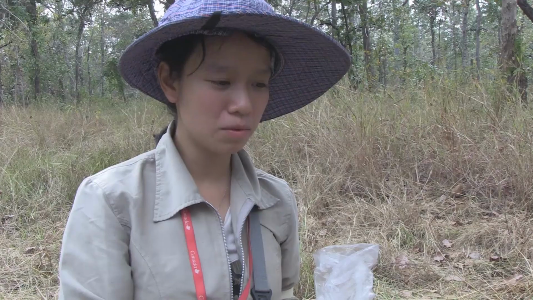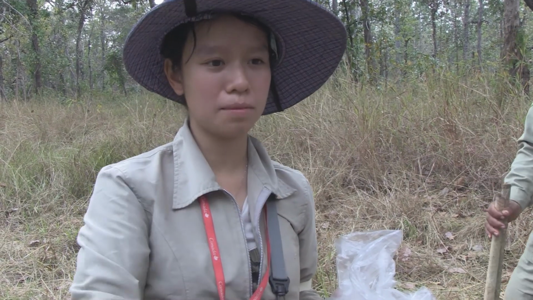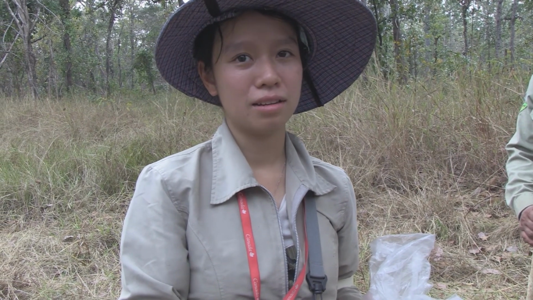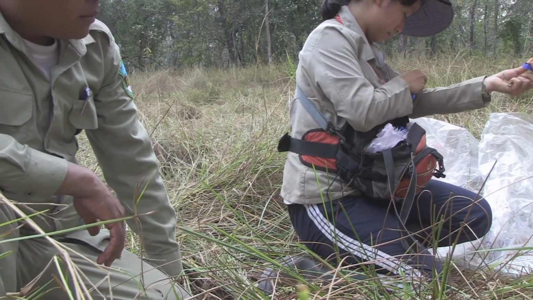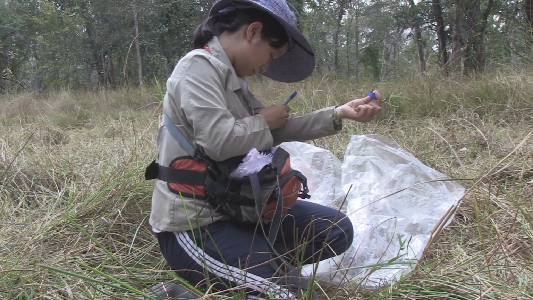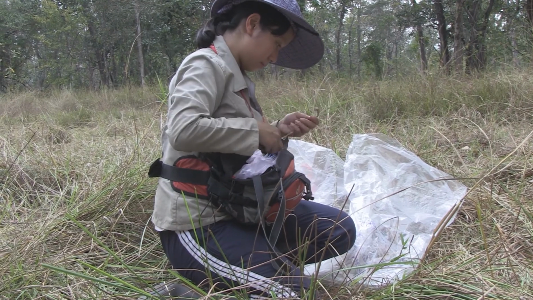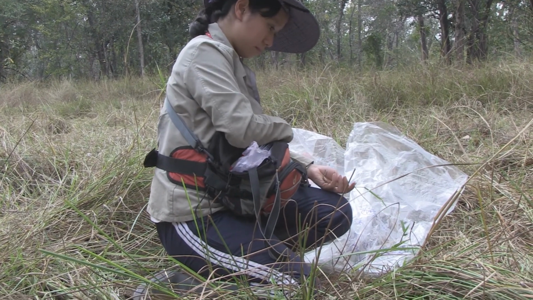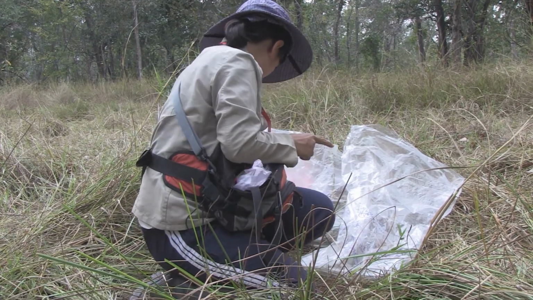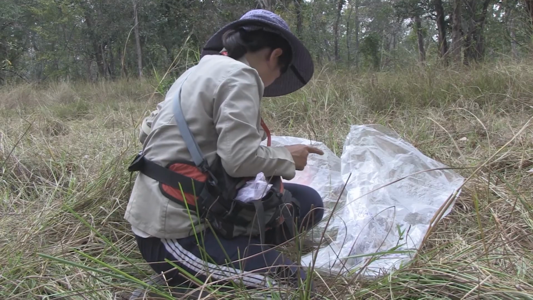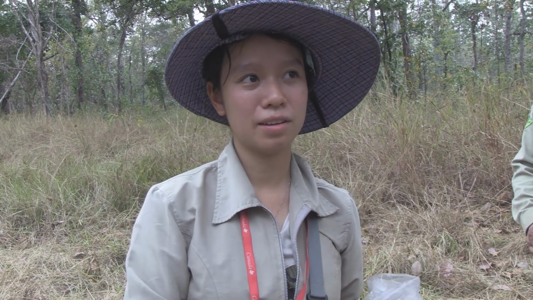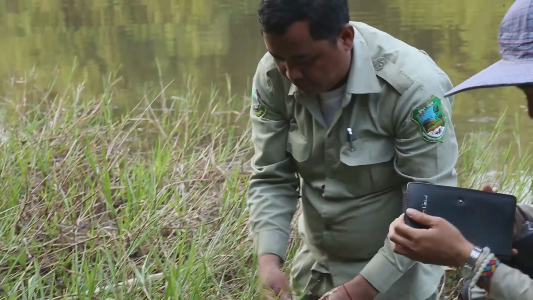After identification, I have the list of the species in the wetland and also the percentage coverage of each species in the plot, and then we will do some calculation to see the abundance of each species, and they can indicate, telling us about the wetland.